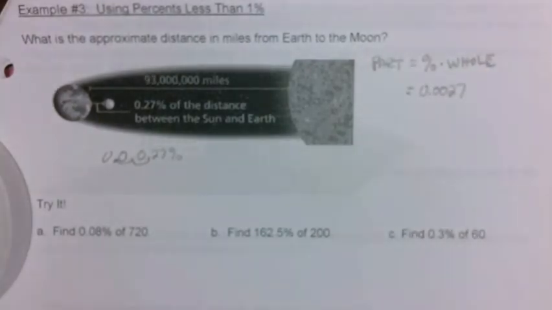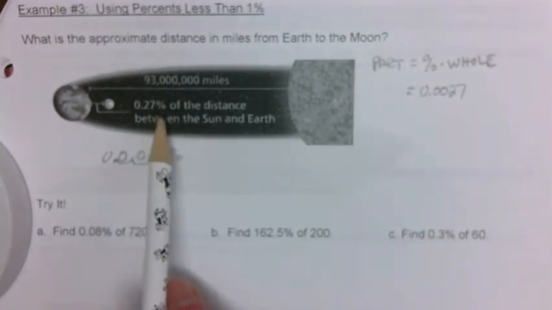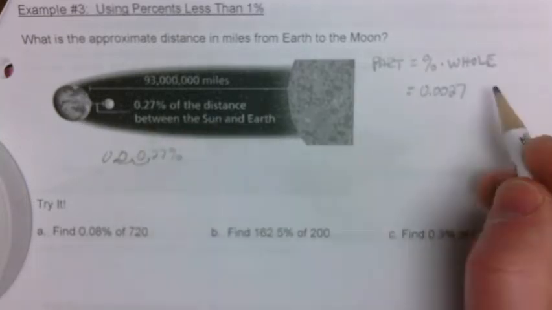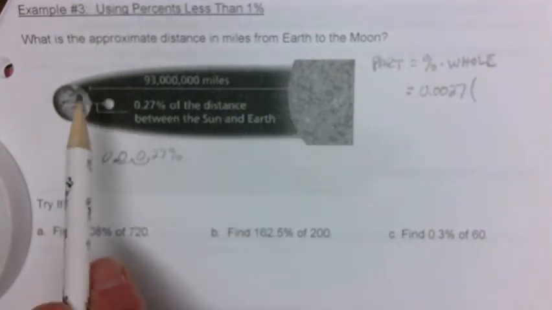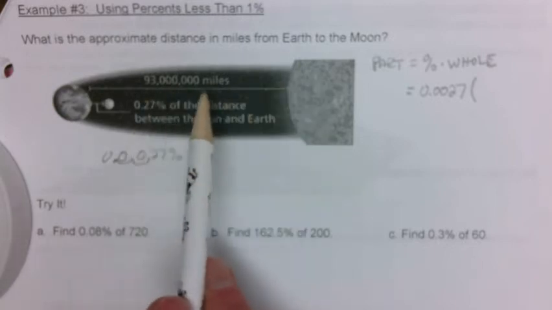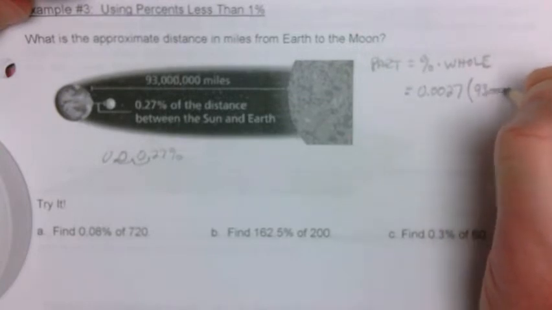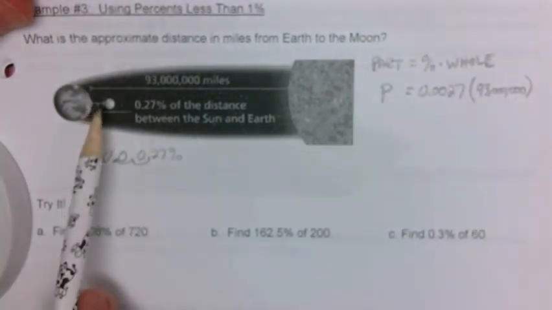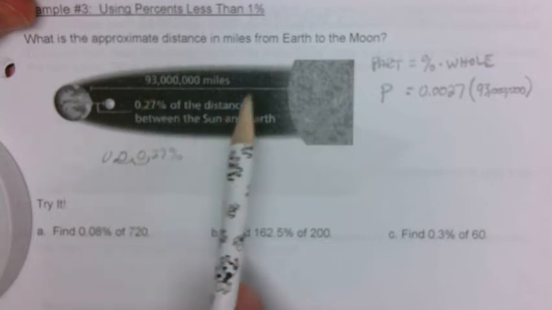Now remember, we always find a percentage of the whole value. This says 27/100% of the distance between the sun and the Earth. So the distance between the sun and the Earth is going to be our whole value. And we can see in the diagram here, this is the sun, this is the Earth. The distance between those is 93 million miles. So our whole value is going to be 93 million. We're looking for P, the part, which represents the distance between the Earth and the moon, which again is 27/100% of this distance between the Earth and the sun.